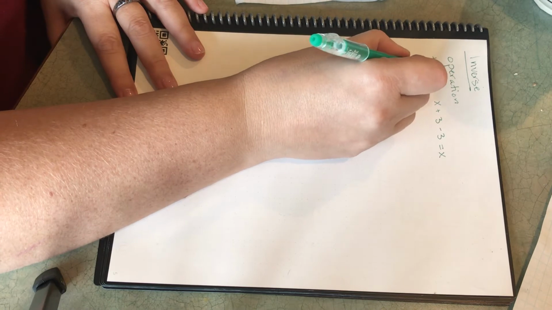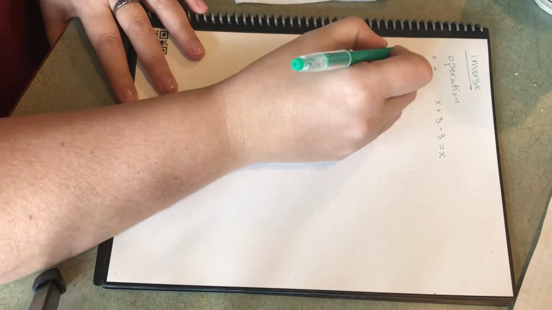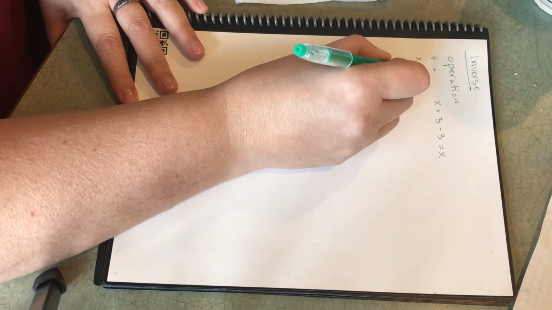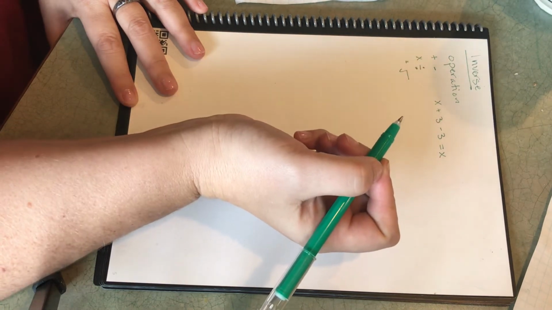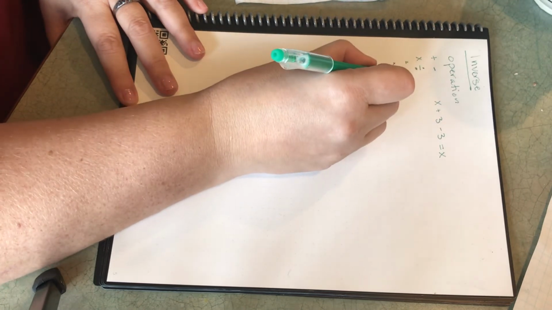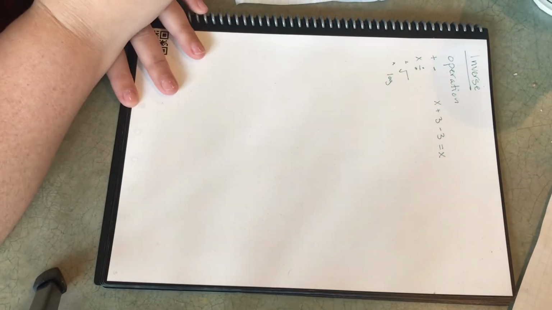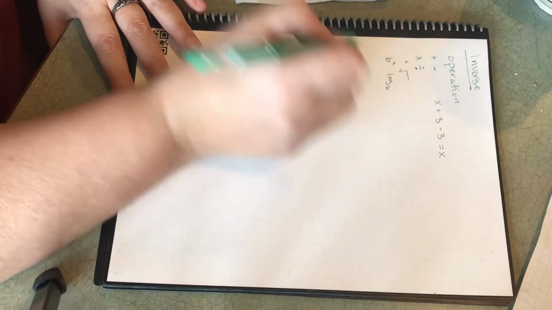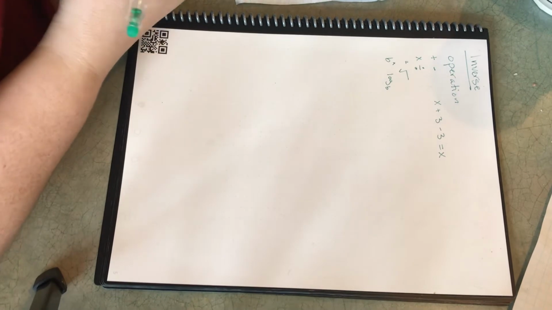Similarly, multiplication and division are inverse. Squaring and square rooting are inverse, and exponents and logs are inverse, as long as the base is the same.